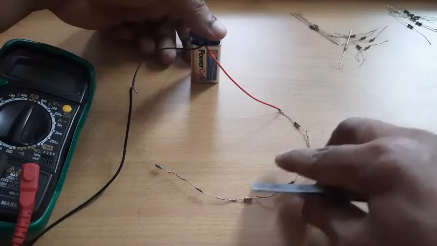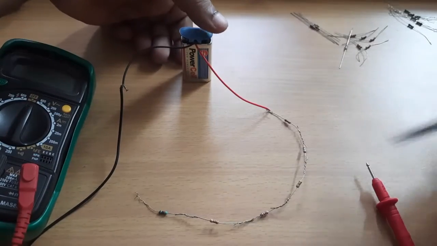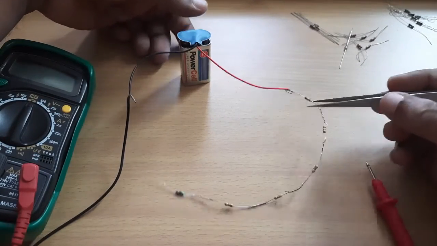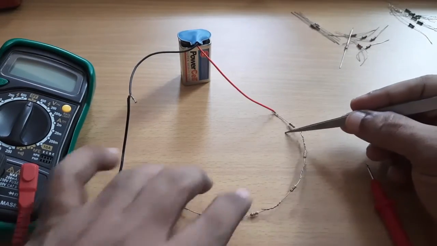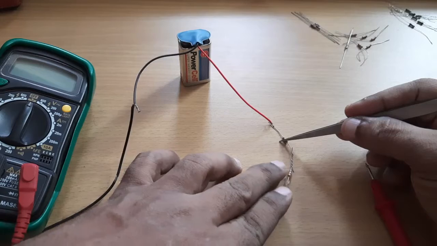Now we have connected all dissimilar resistors here. This is a 1.5 kilo ohm resistor.